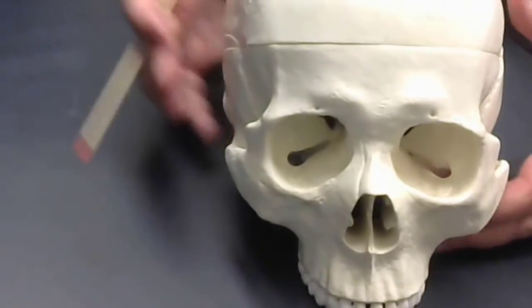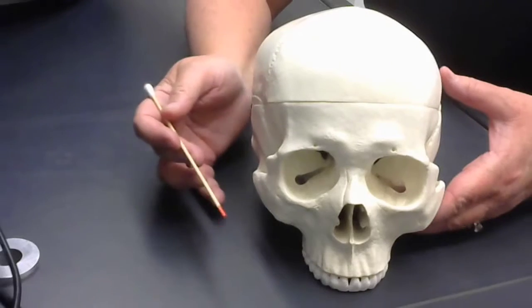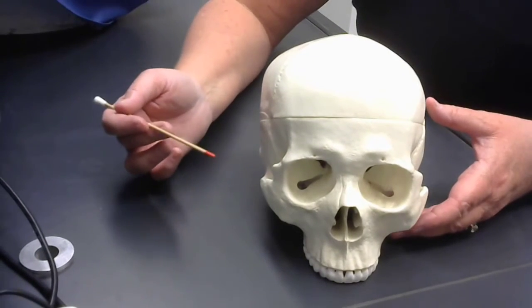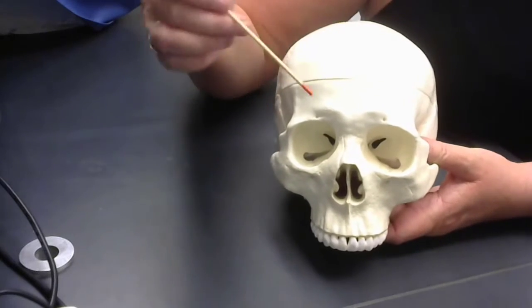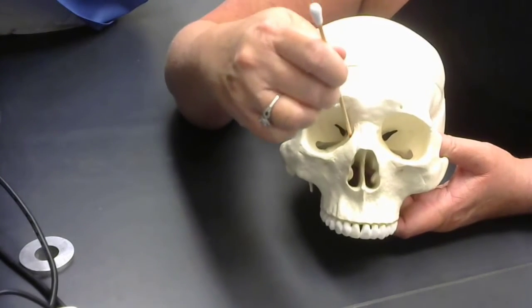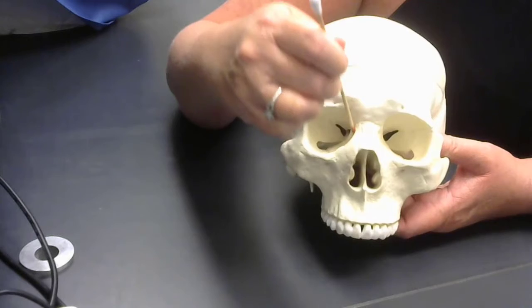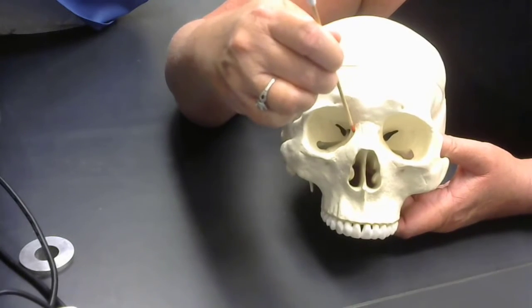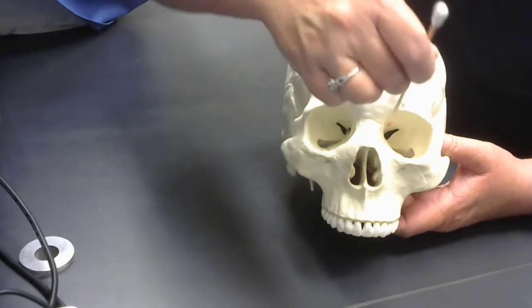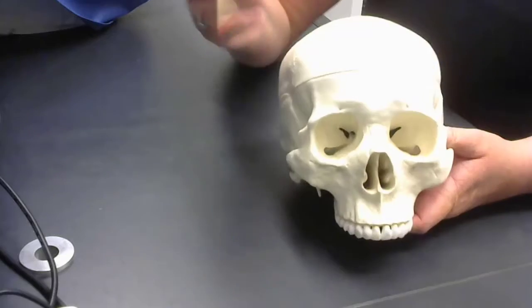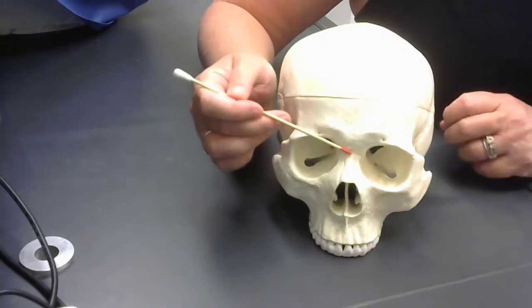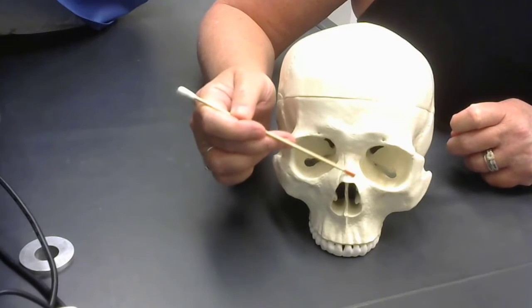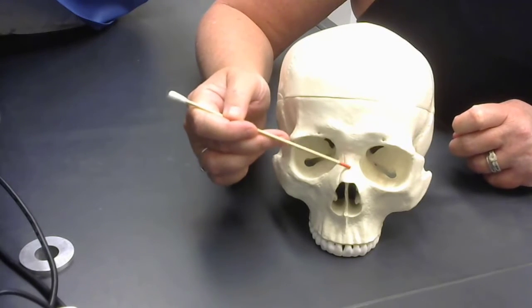A couple other things you need to know. There's only one bone of the eye orbit that you're responsible for, and that is the bone that sits medially right here, the lacrimal bone. I have two bones here, and those are the nasal bones.